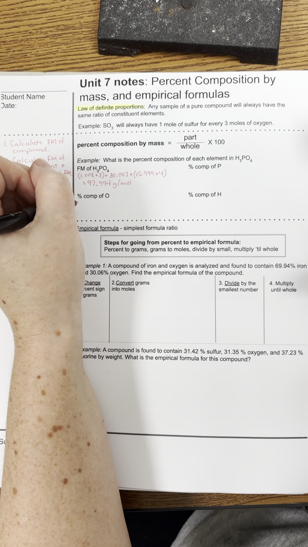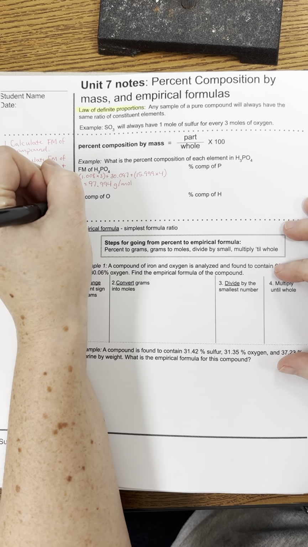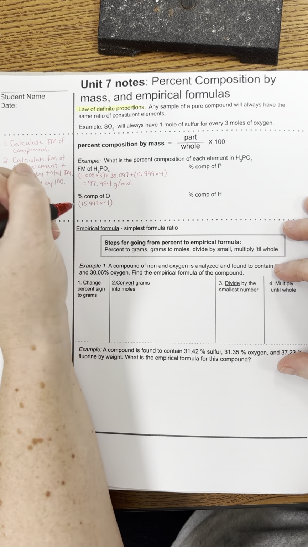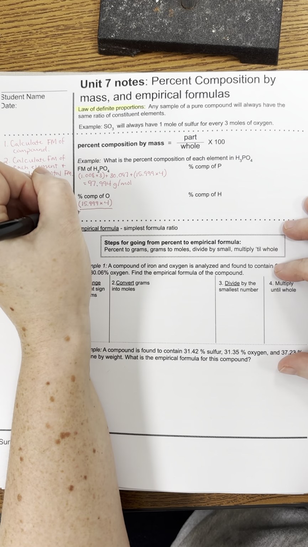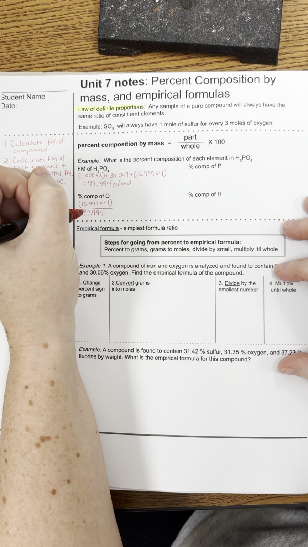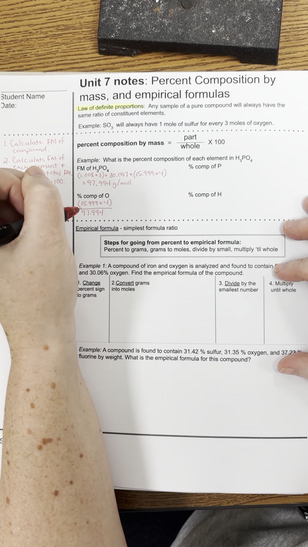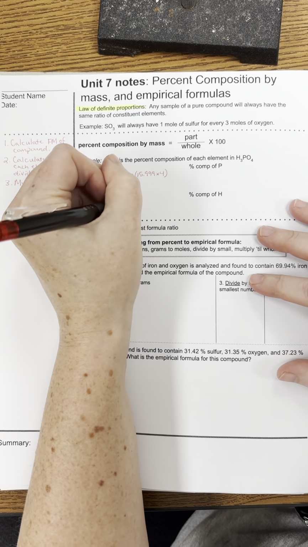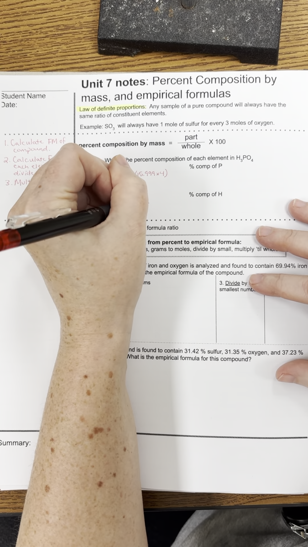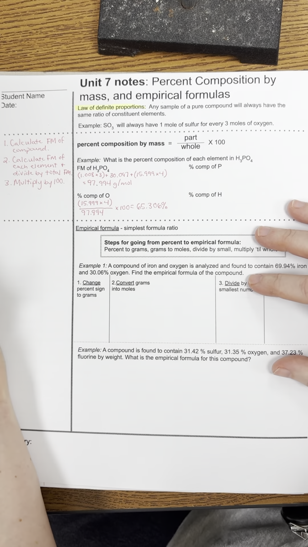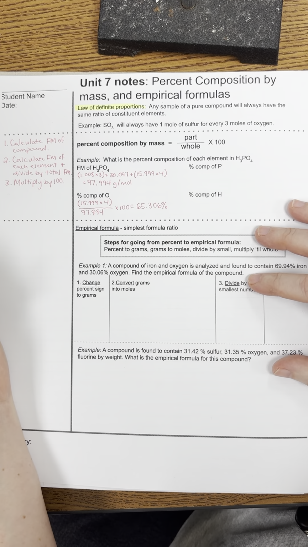So for the part that is oxygen, that's 15.999 times 4 divided by the total formula mass, which is 97.994, and then times 100 gives us 65.306%. So that's the percent composition of oxygen in the phosphoric acid.